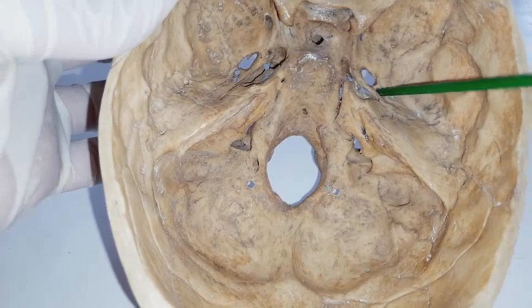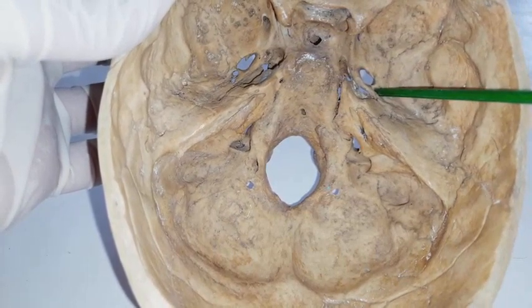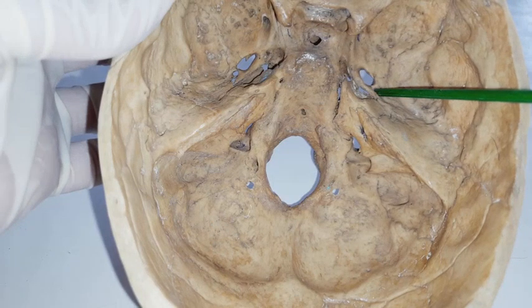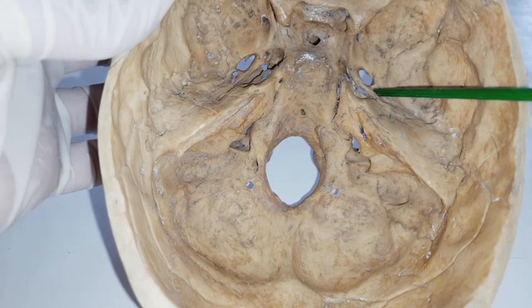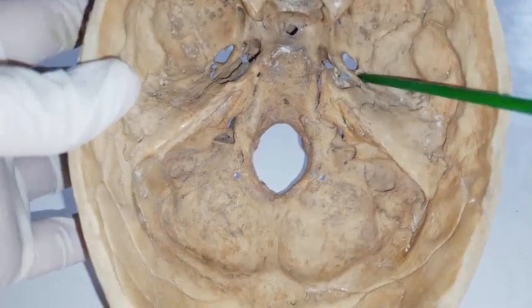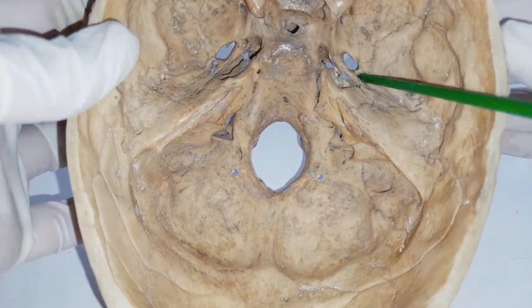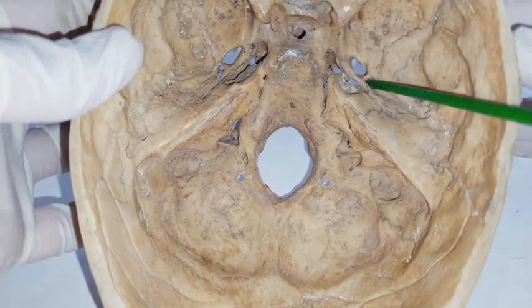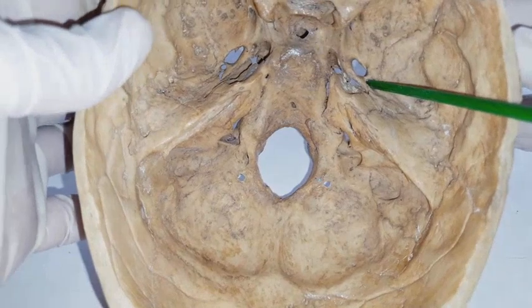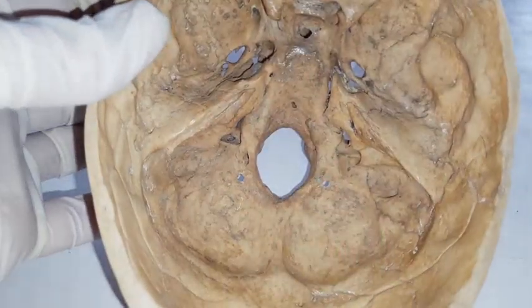This is the foramen spinosum. This foramen spinosum transmits the nervus spinosus and the middle meningeal artery. Nervus spinosus is the meningeal branch of the mandibular nerve.